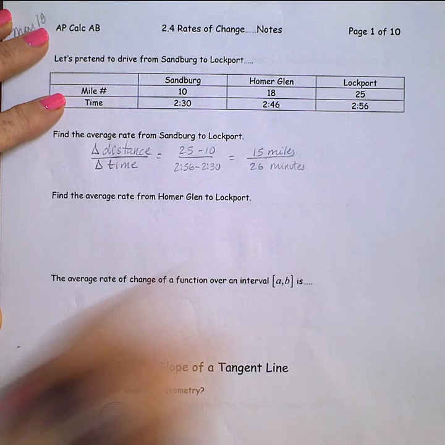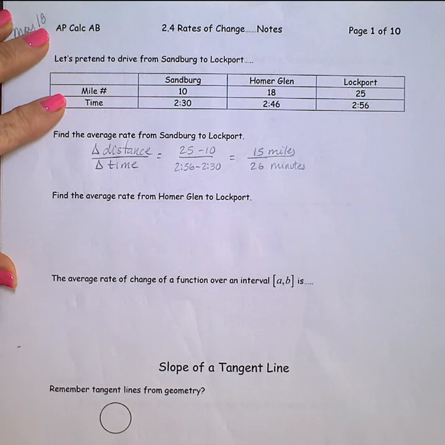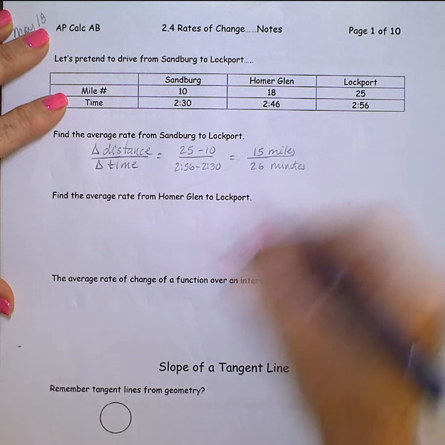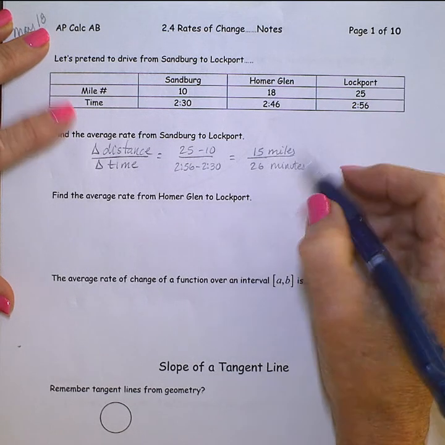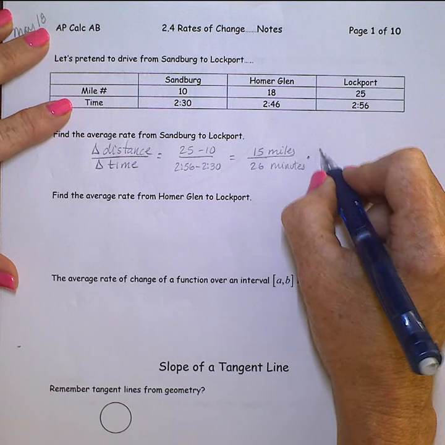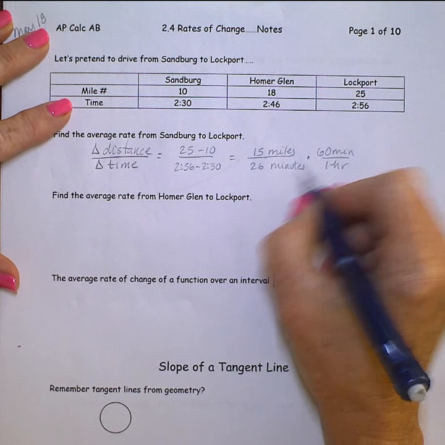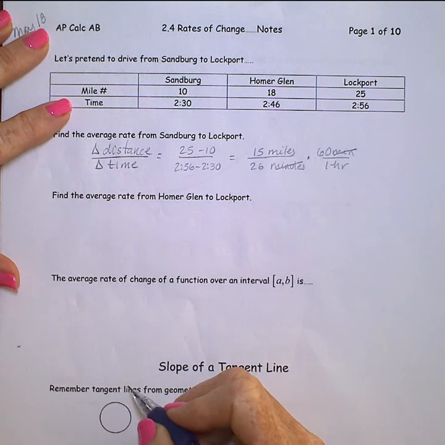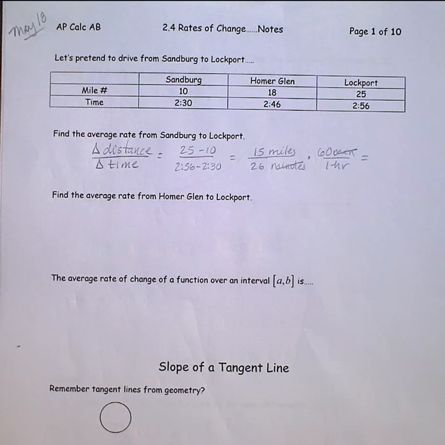Okay, let's do some dimensional analysis and convert this to something that's more recognizable to us, maybe miles per hour. So change these minutes into hours. You all know your dimensional analysis, right? There are 60 minutes in 1 hour. Okay, take out your calculator, plug on through, please, and give me that to 3 decimal places of accuracy.